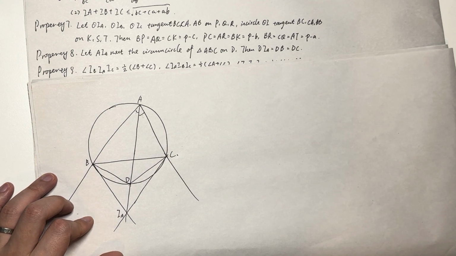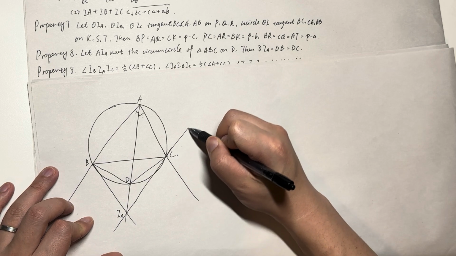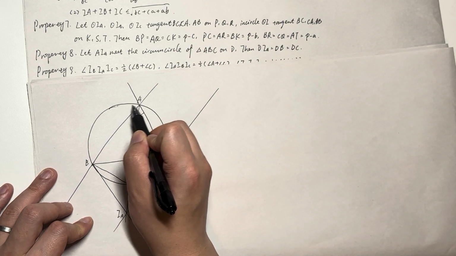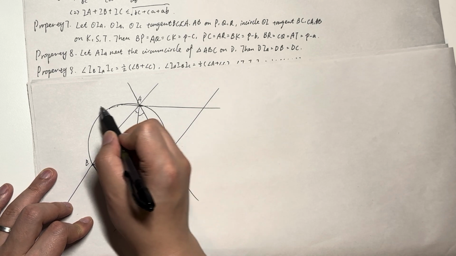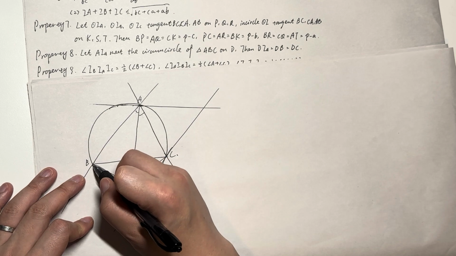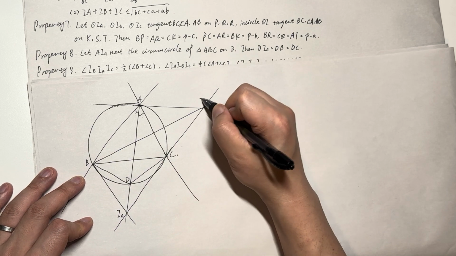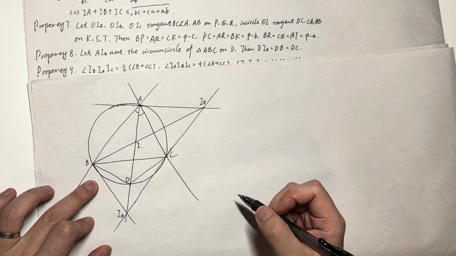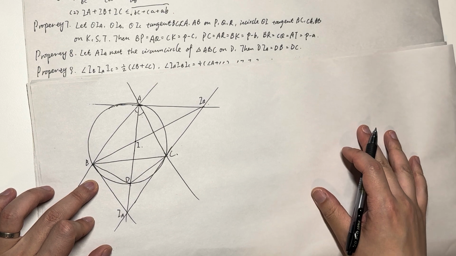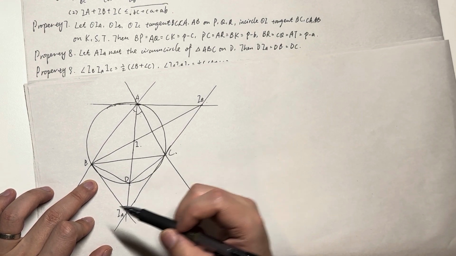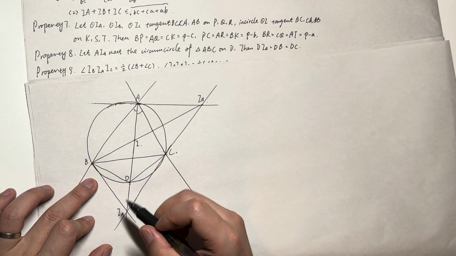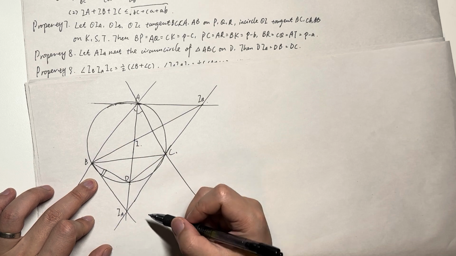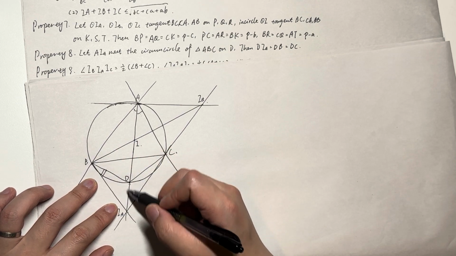So for this one, let me draw it. Right, this is IB. This is I. And we know that, because we want to prove BD equals DIA, basically we can say, if we can prove that angle DBIA equals angle DIAB, then we prove that BD equals DIA, right?